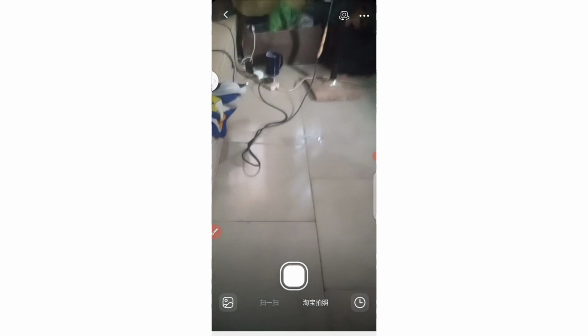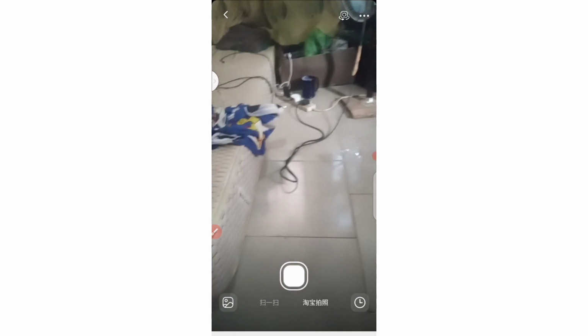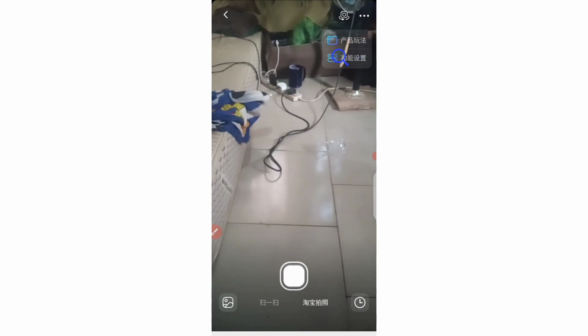If you have an object that you want to search on Taobao's account, you can use the camera icon, and you can also use this back camera icon to search. And another thing, let me translate and see this.